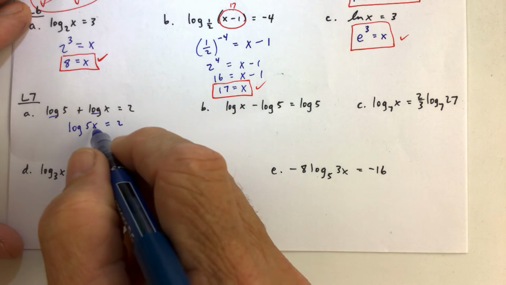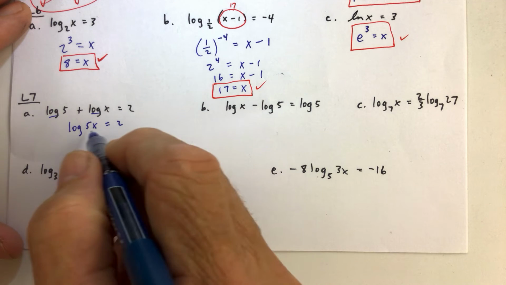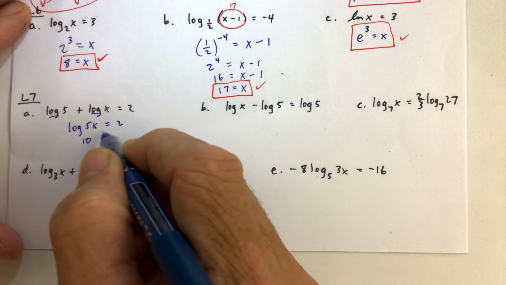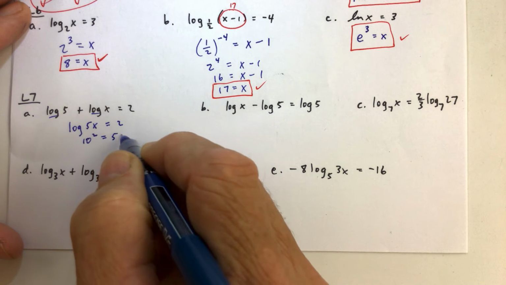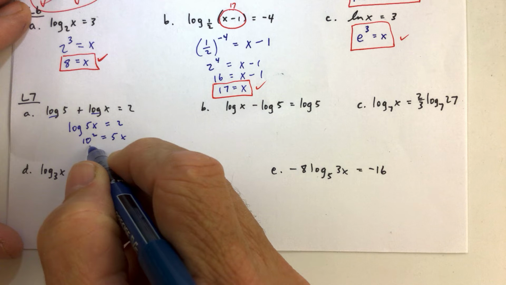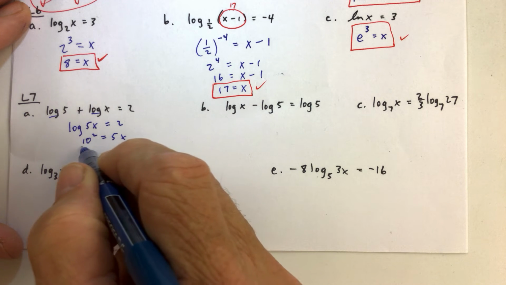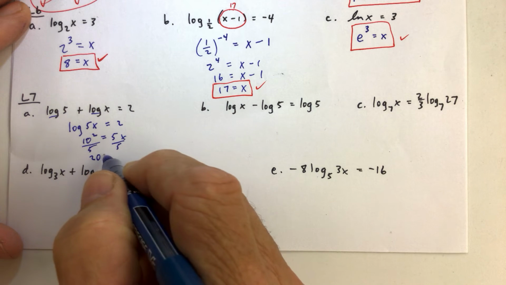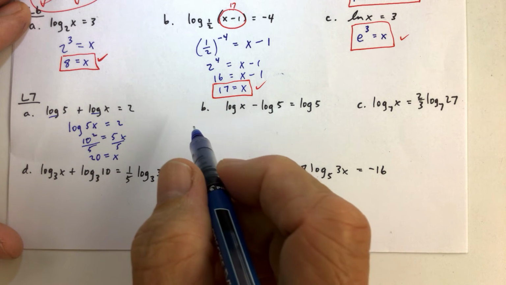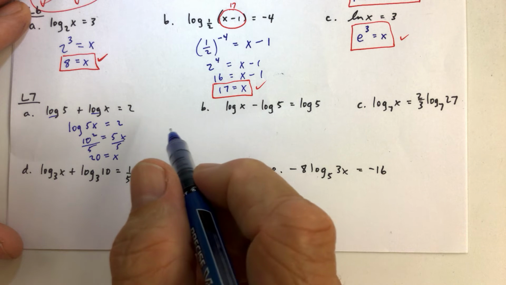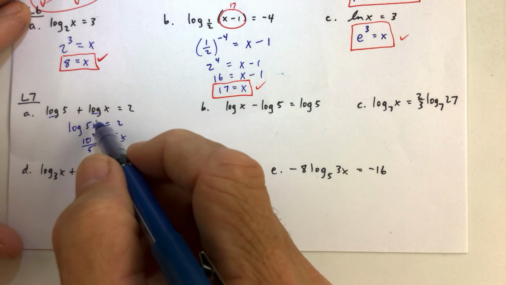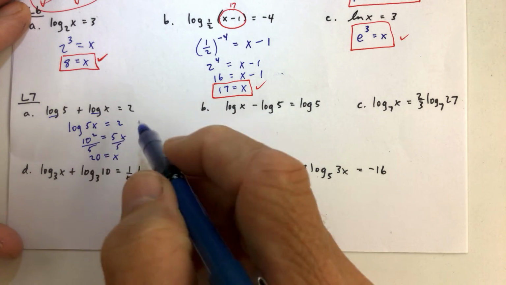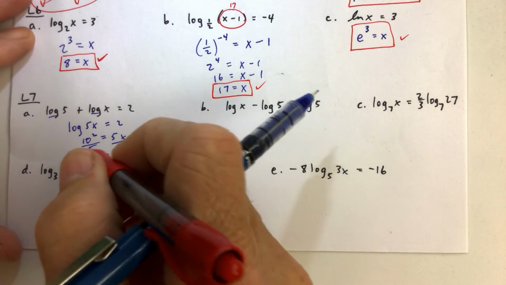Now we have the lower right corner of the Punnett square, so we're going to rewrite this. The base raised to the right side is equal to 5x. So 5x equals 100, and if we divide both sides by 5, 100 divided by 5 is 20. So x is equal to 20. Log of 100 is equal to 2, because 10 squared is 100. So check. You're allowed to plug 20 back in.